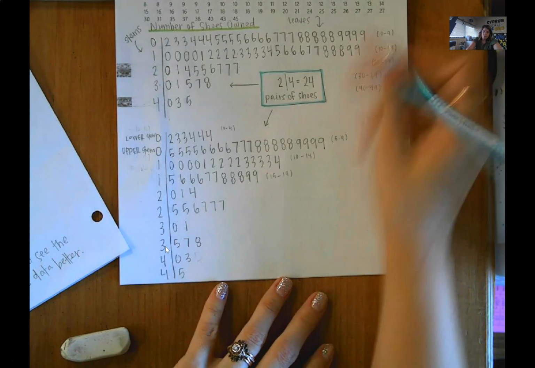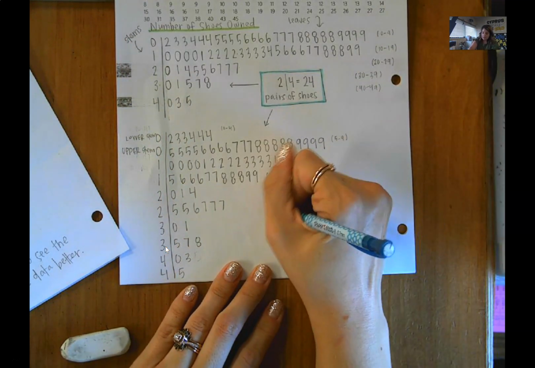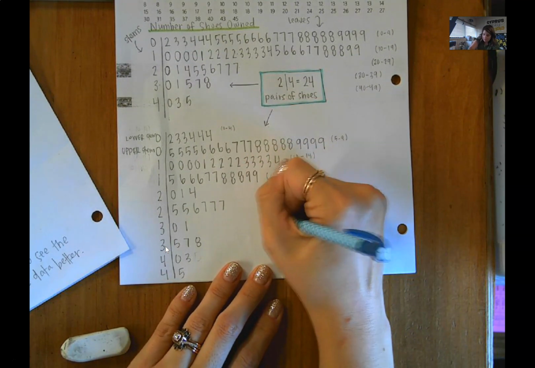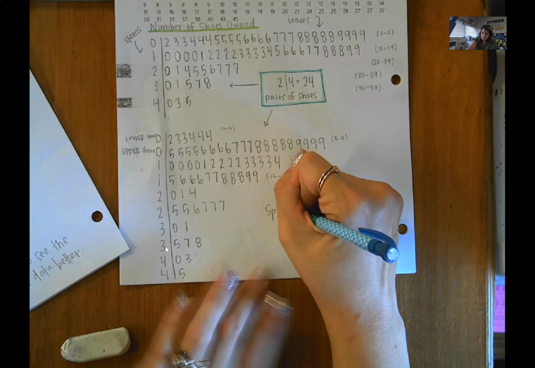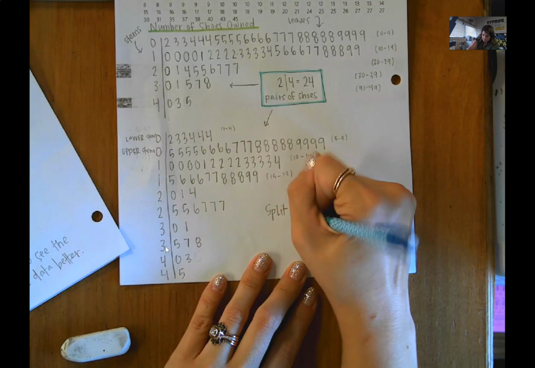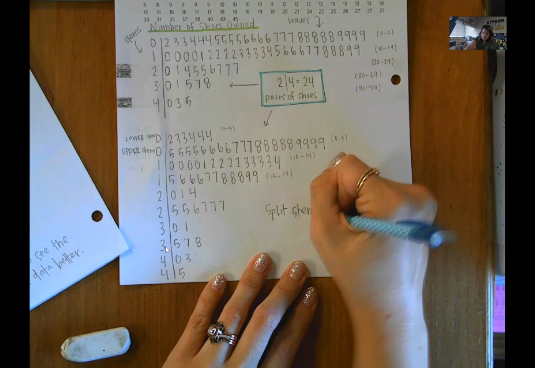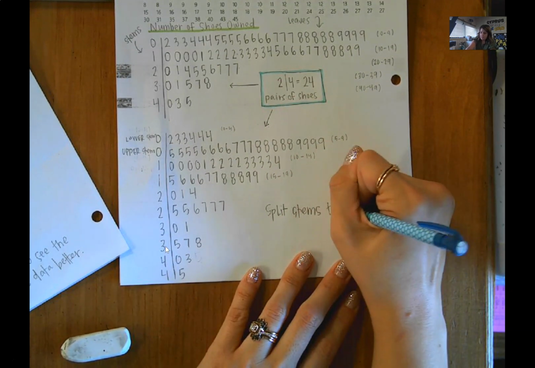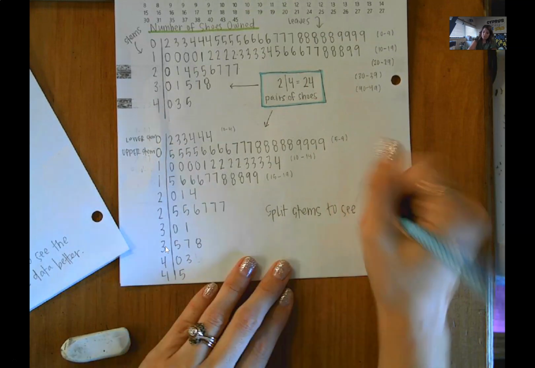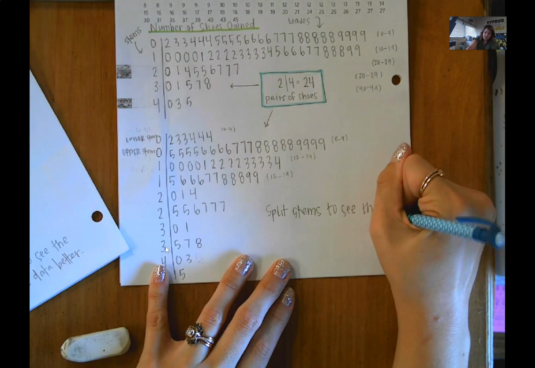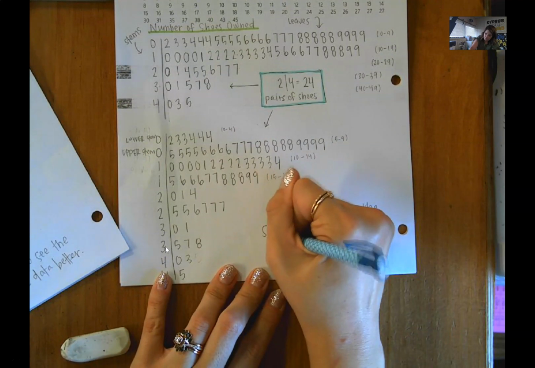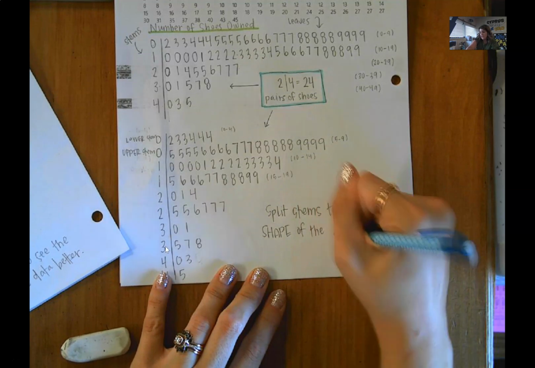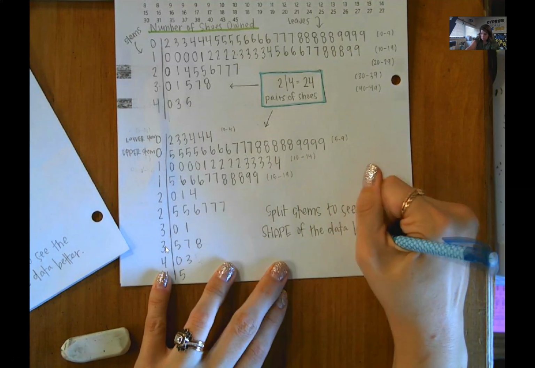And then I want to make note of the fact that you use split stems to see the shape of the data better.